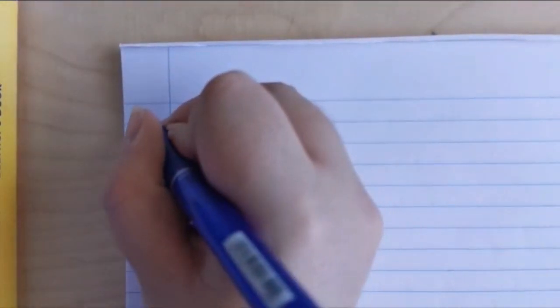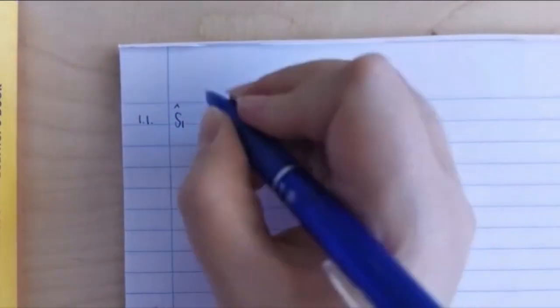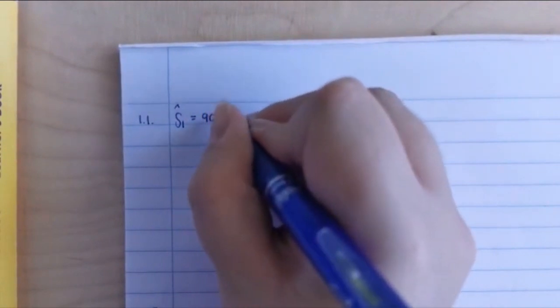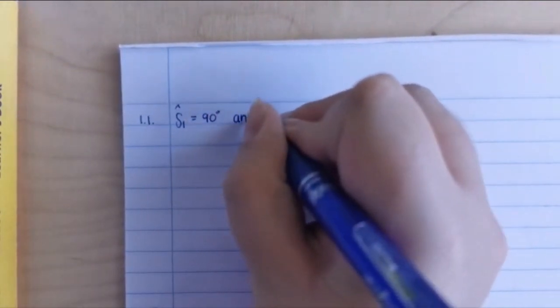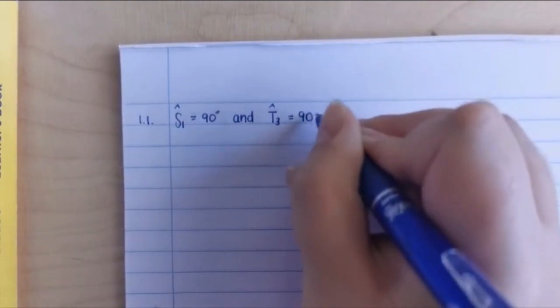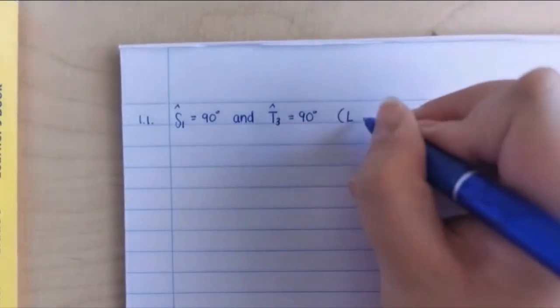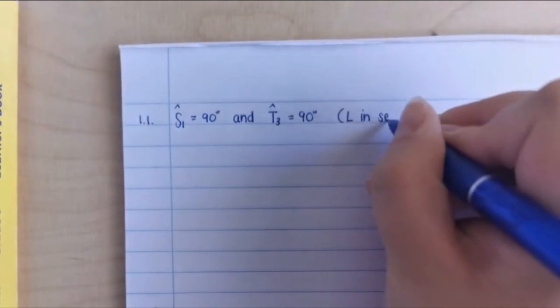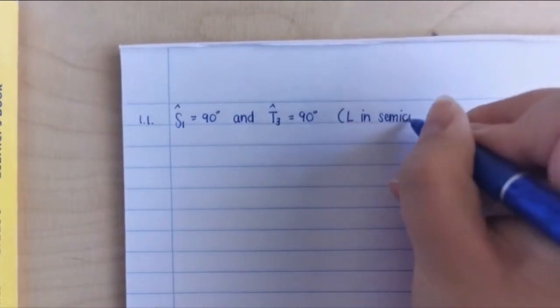Right, so 1.1. S1 is equal to 90 degrees, and T3 is equal to 90 degrees, angle in semicircle.